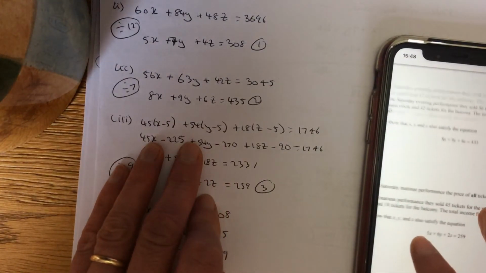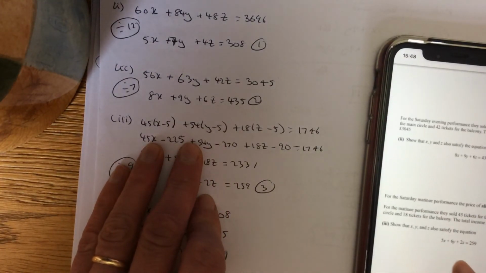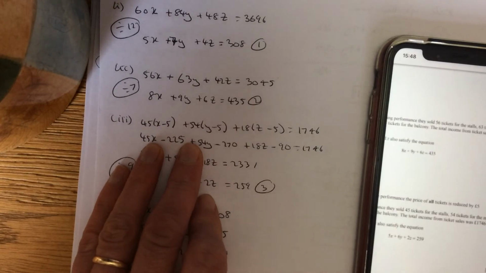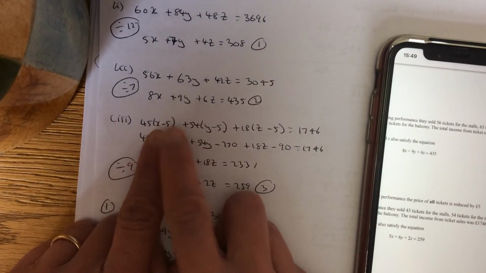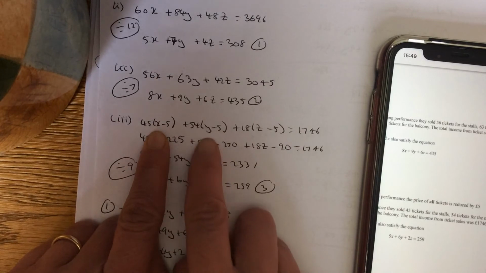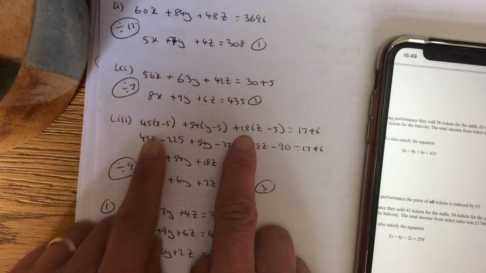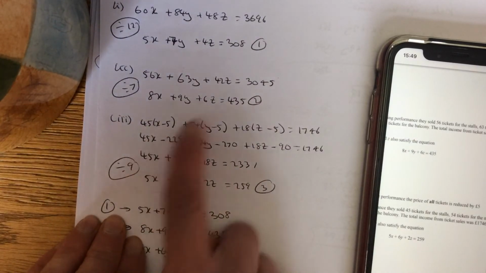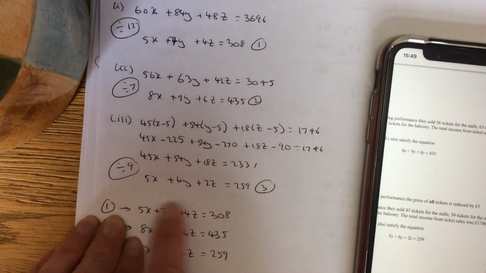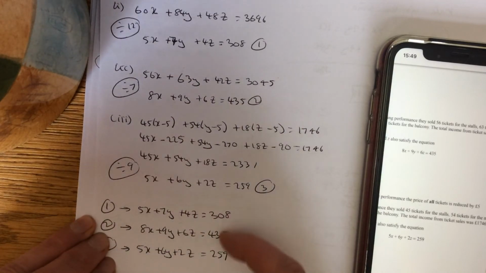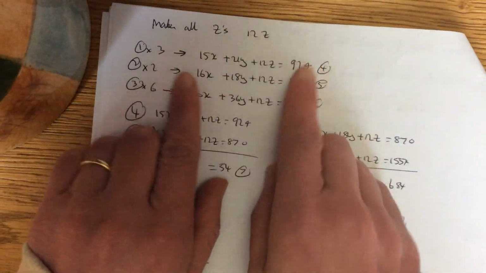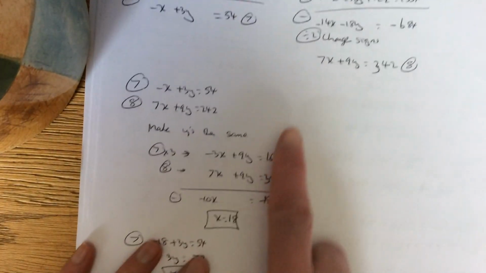Now, have a look here. For the Sunday matinee, all tickets were reduced by £5. So the stalls were reduced by 5, and they sold 45. The circles were reduced by £5, and that's how many they sold. And that's the balcony, and that's how many they sold. So I'll times out the bracket, put all the numbers over the other side, and then I can divide everything by 9. You can now see clearly my 3 equations there. So I chose to make the z's all 12. I'm just working through the bits and pieces there.